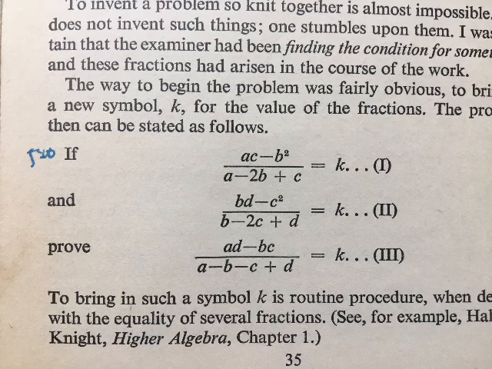AC minus B squared equals 0 is the condition for the three quantities A, B, C to be in geometrical progression. Yes, the numerator of the first fraction contains AC minus B squared. A similar expression occurs in the numerator of the second fraction.